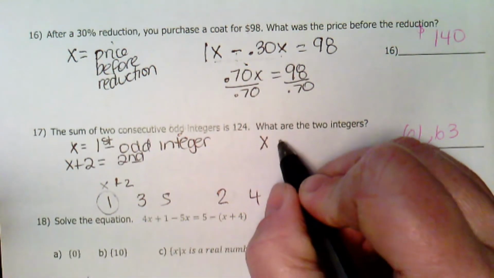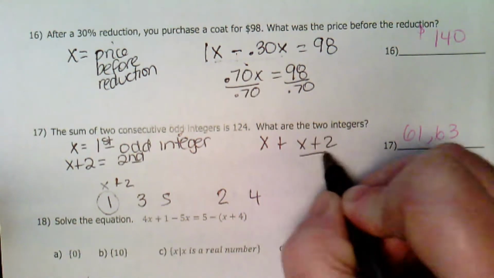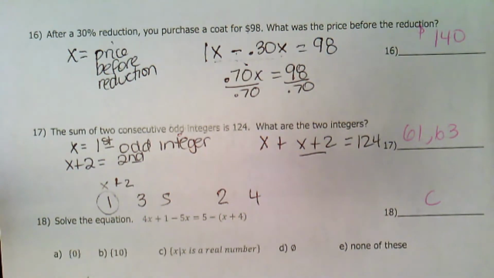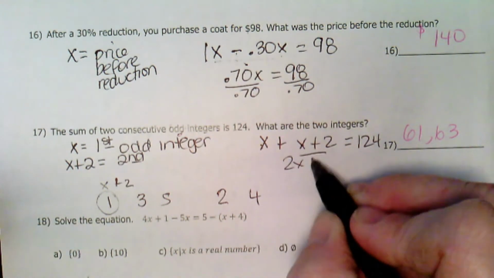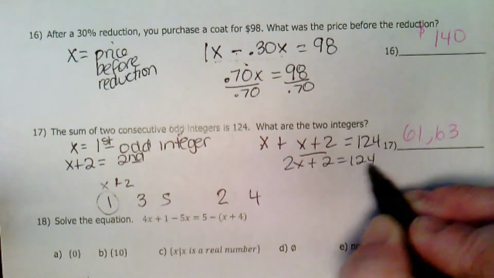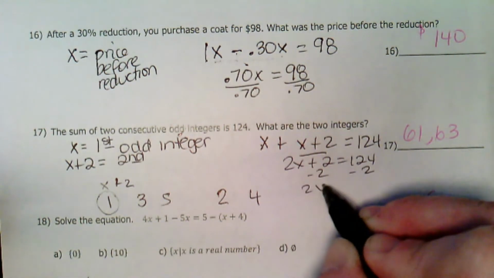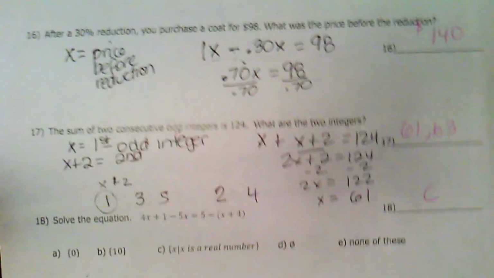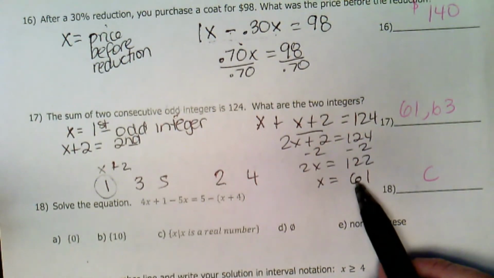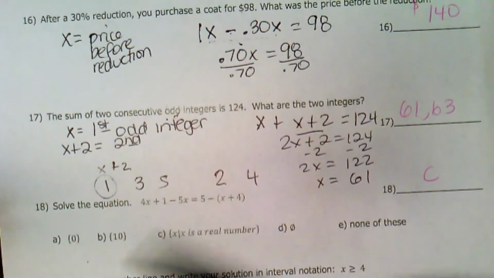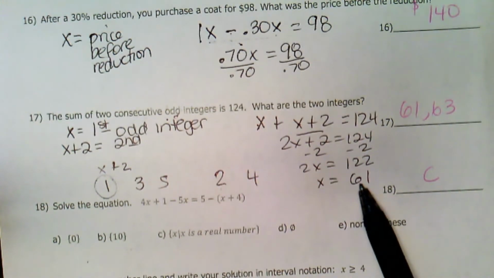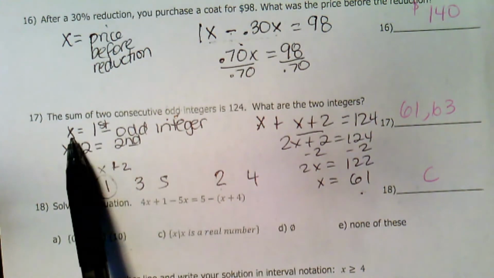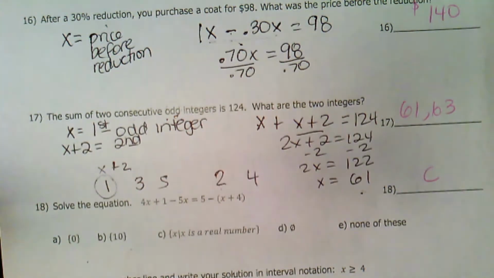So we're going to take our first number and add it to our second unknown number, but we know that it's 124. Combine like terms. Subtract 2 from both sides. Divide by 2. So it's always good that if your number comes out odd, that's a good sign. So always make sure that matches. And then, so our x, first one is 61, add 2 more, we get 63.